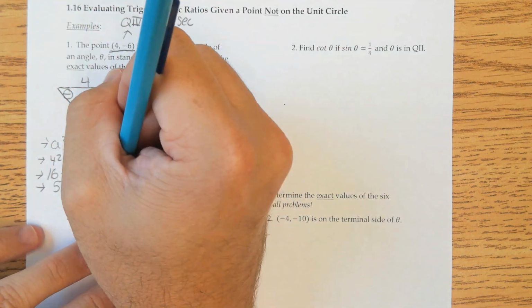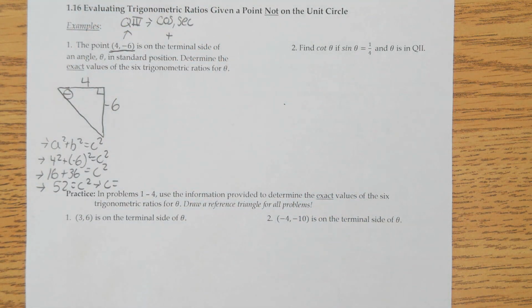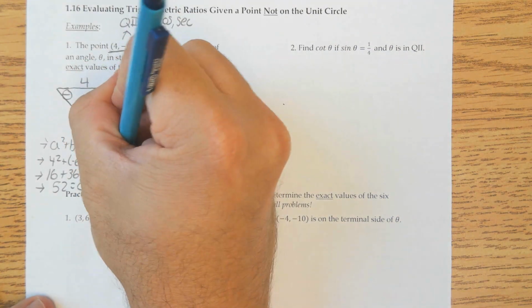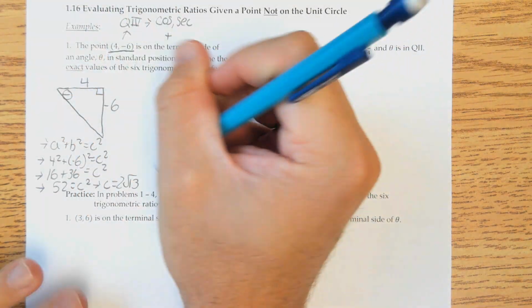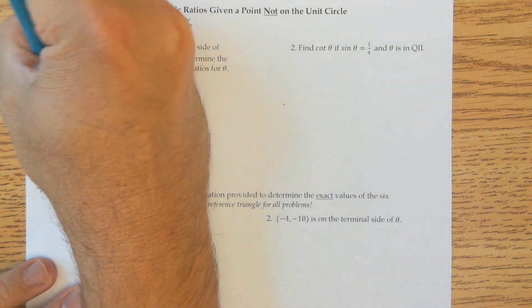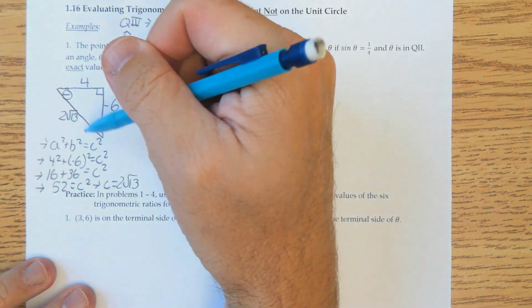So then what is c going to equal after I square root both sides? We're just going to plug it into the calculator real quick, and you're going to get 2 root 13. Now again, this is my radius.